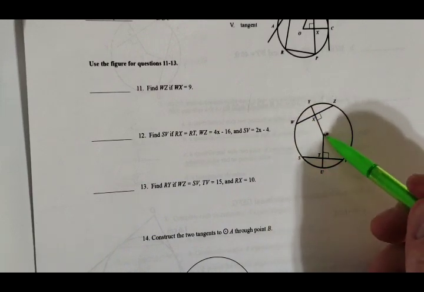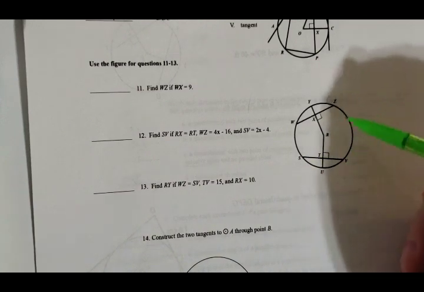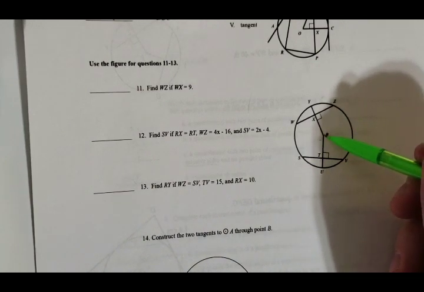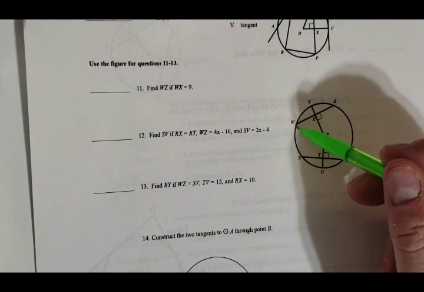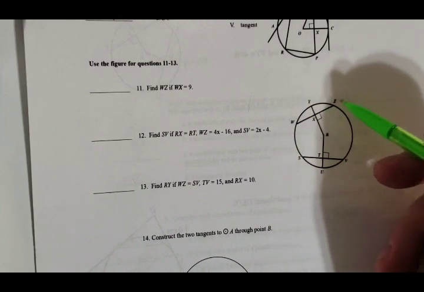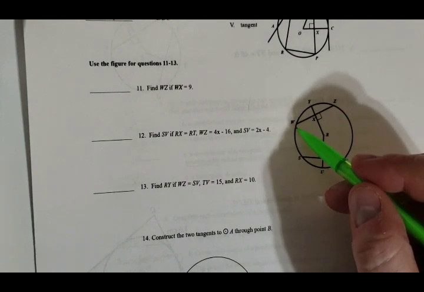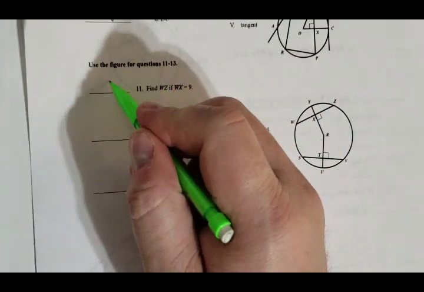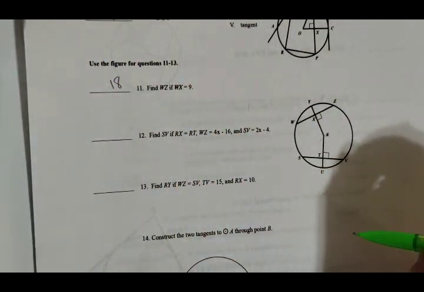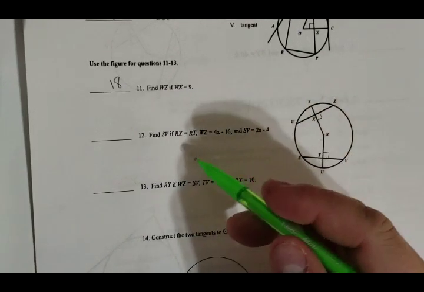We have a theorem that says if it comes from the center, we're assuming that R is the center here, a radius that comes from the center that is perpendicular to a chord cuts the chord in half. So if WX is 9, then the whole thing, WZ, would be 18. We'll go ahead and do 11, 12, and 13 on this one video.